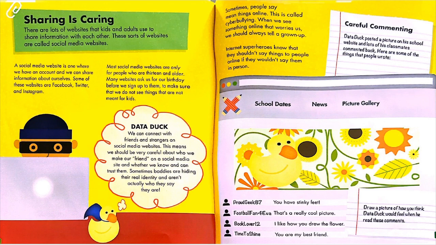Sometimes people say mean things online. This is called cyberbullying. When we see something online that worries us, we should always tell a grown-up. Internet superheroes know that they shouldn't say things to people online if they wouldn't say them in person.